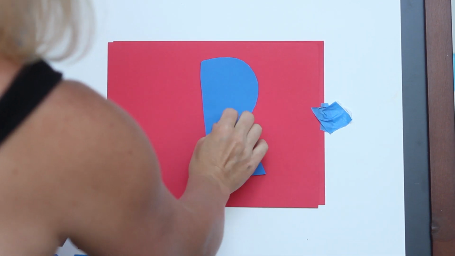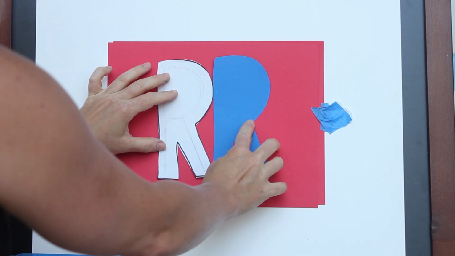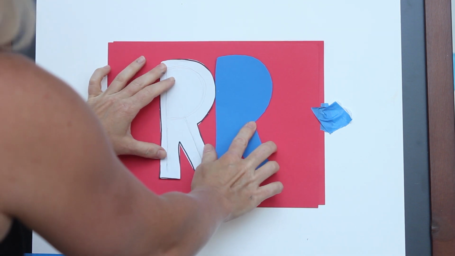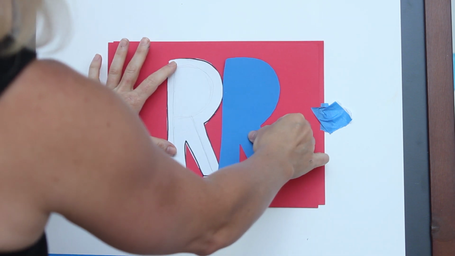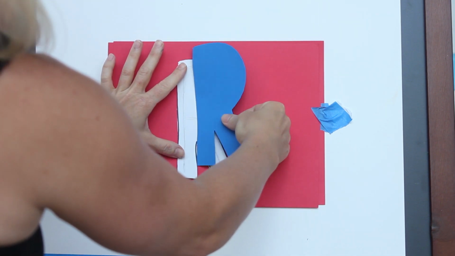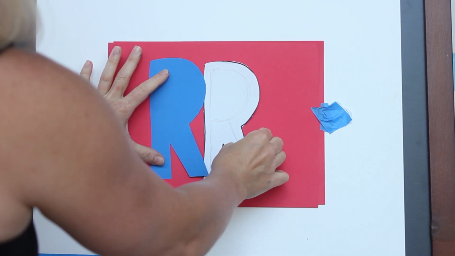So, take your two letters, whatever they are, start with the largest one. We're going to start with the largest letter, whatever it is. And maybe you want to slide it and you like the way that looks. Maybe you want to slide it this way and you like the way it looks that way.